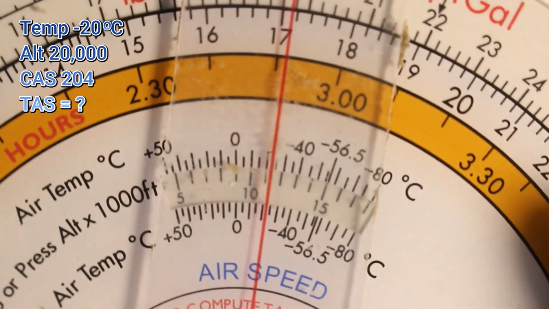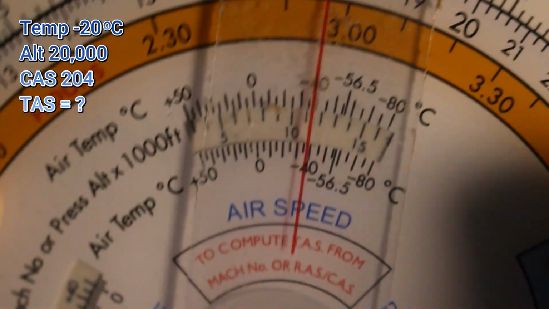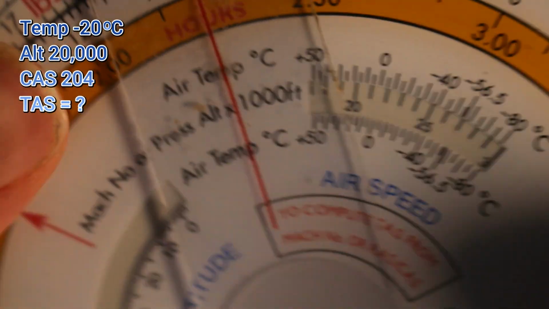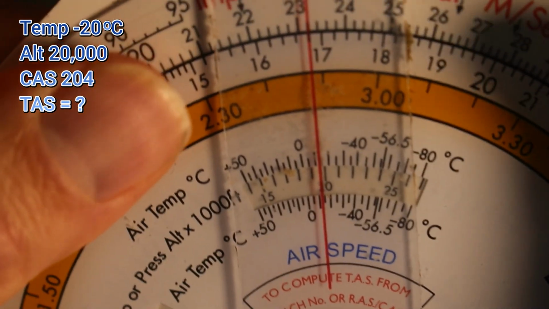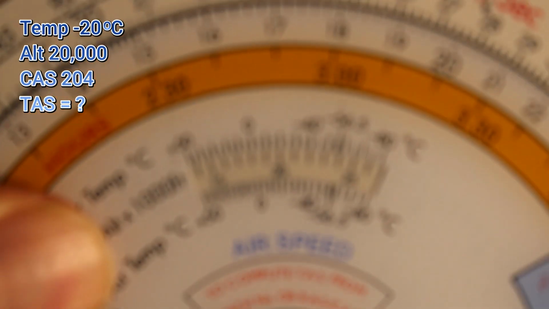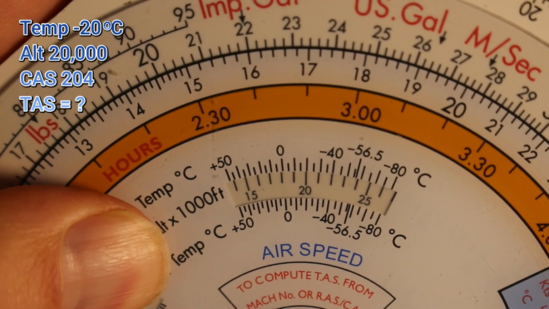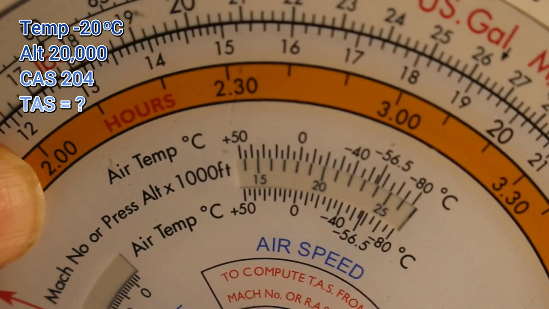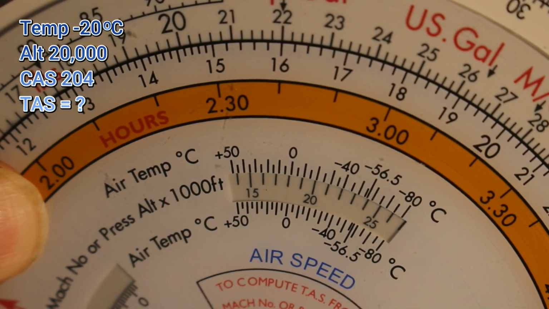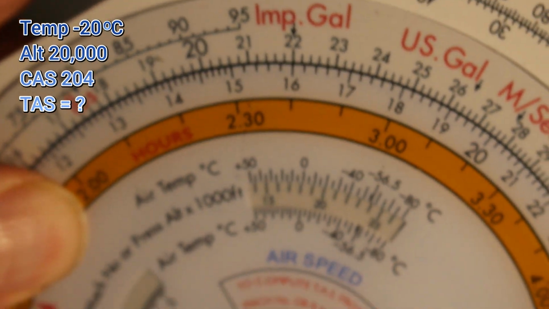and the altitude that I want to line up with that temperature is 20,000 feet. So I'm going to need to come round a little bit. So there's 20,000 feet. There's a temperature of minus 20. I'll get rid of the cursor so you can see it slightly more easily. So minus 20 degrees, between 0 and minus 40, and 20,000 feet is inside the window. Now the inner is lined up with the outer correctly.